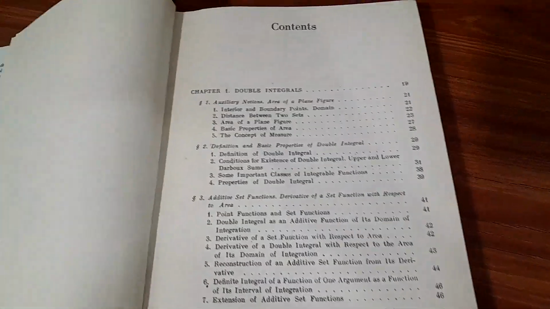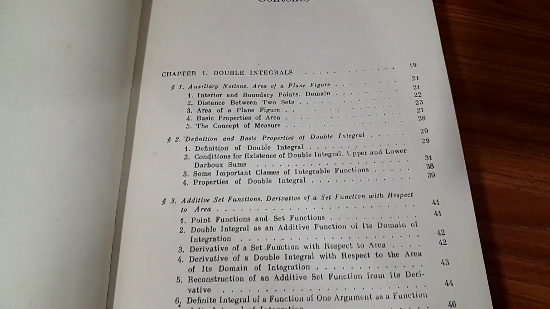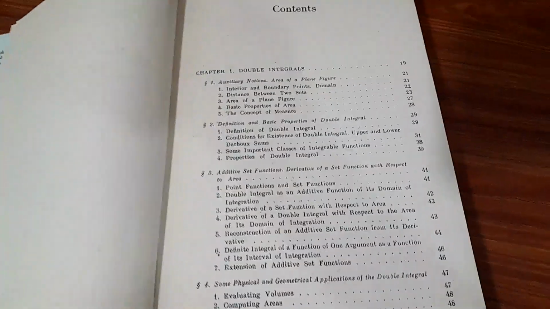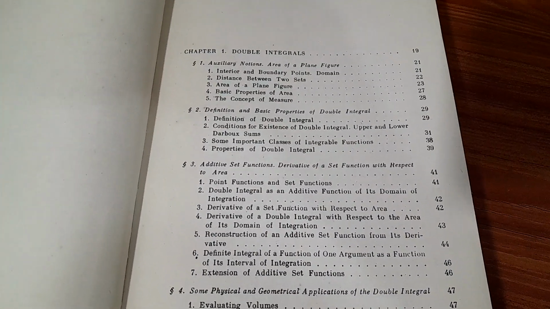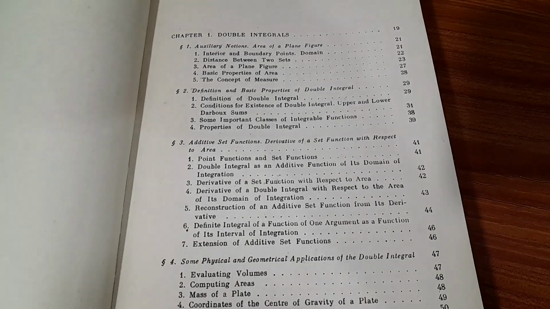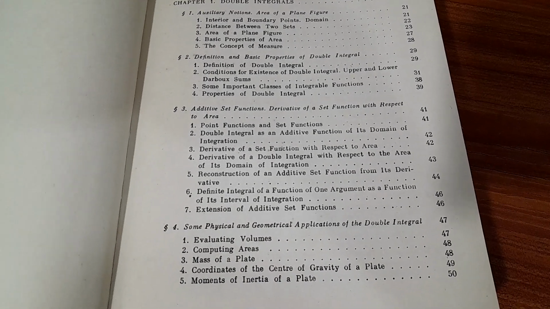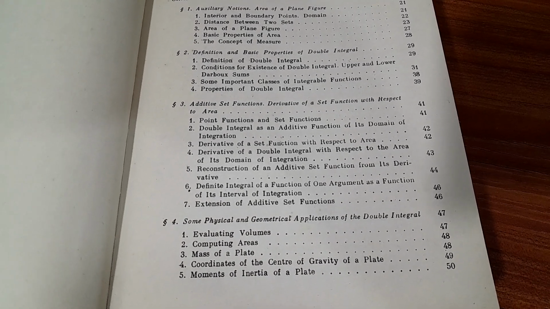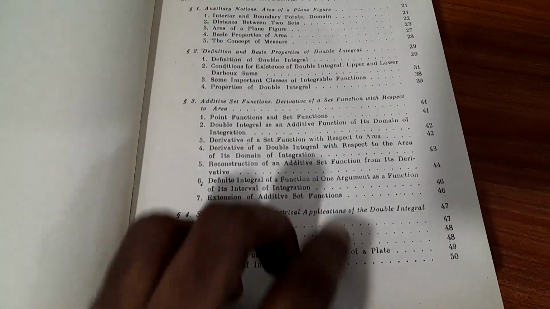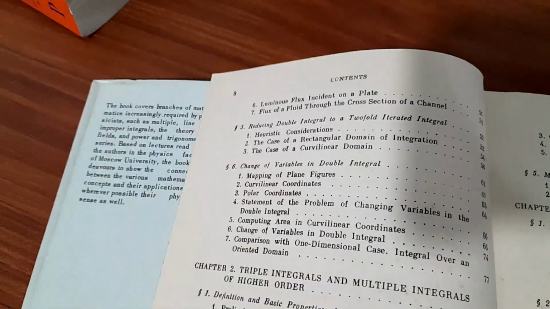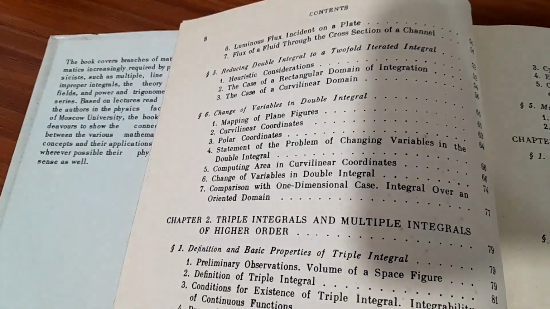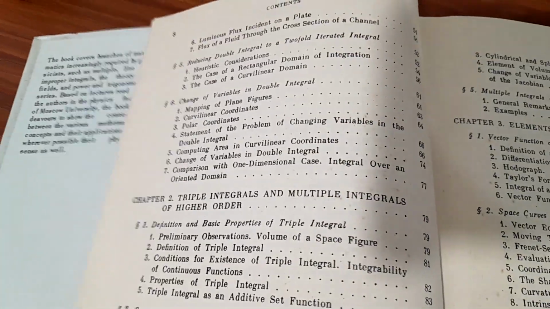I'll go through the contents. Chapter 1 is double integrals, and in each chapter there are many topics. So I'll go through the topics. Auxiliary notions, area of a plane figure, the definition and basic properties of the double integral, additive set functions, derivative of a set function with respect to area, some physical and geometrical applications of the double integral. Then we have reducing a double integral to a twofold iterated integral, change of variables in a double integral.